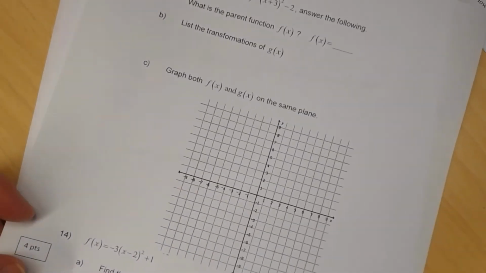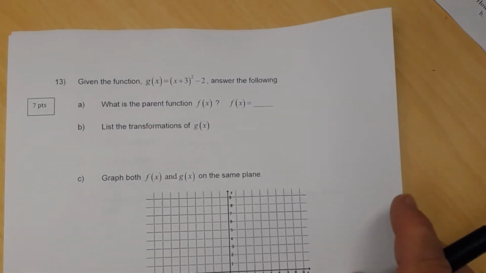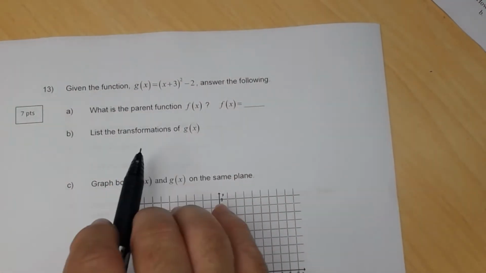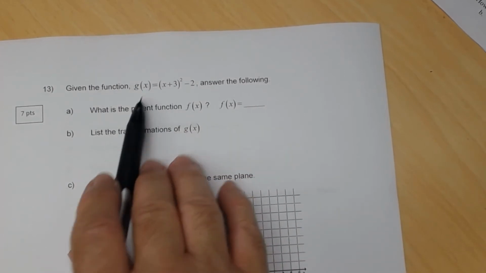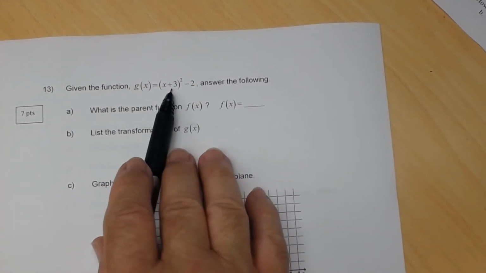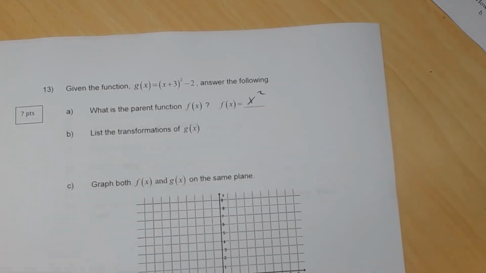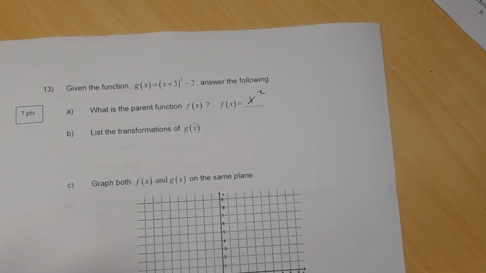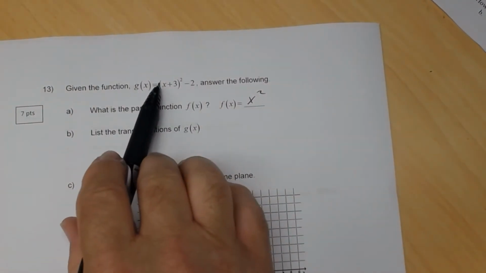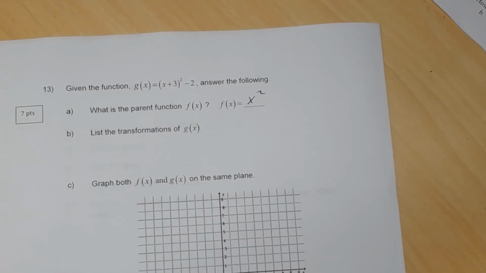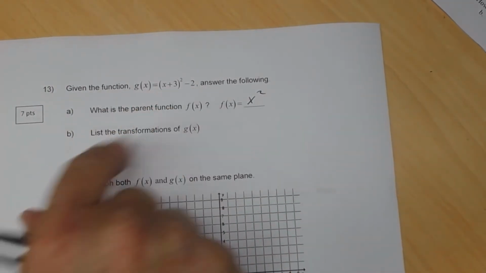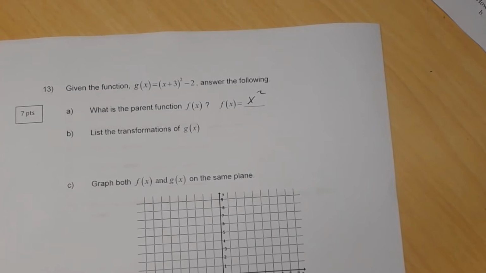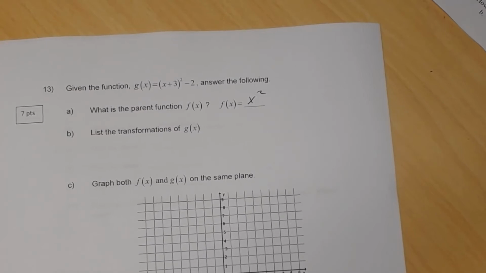Okay, number 13. All right, 13, you're also going to do a transformation here. So this time, though, it's quadratic. And so the parent function here is going to be x squared. And then your transformation, there's no reflection because this number right here is positive. But there is a horizontal shift and a vertical shift. Now remember, you must always do the vertical shift last, especially if there's a reflection. Always do a vertical shift last.